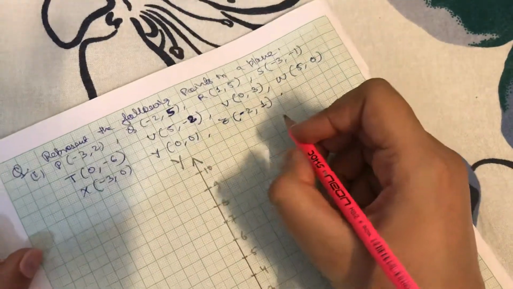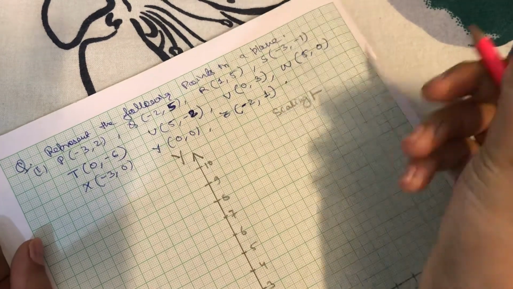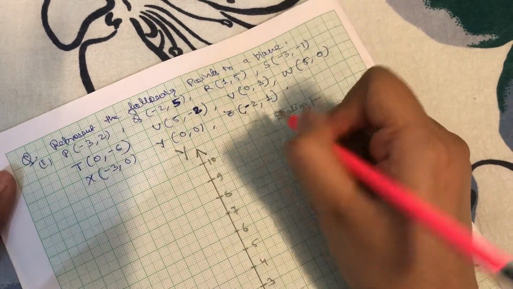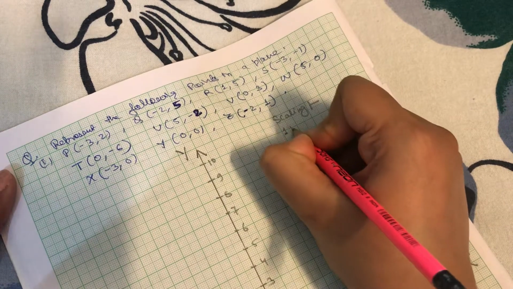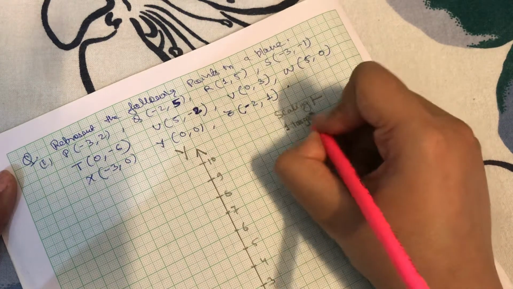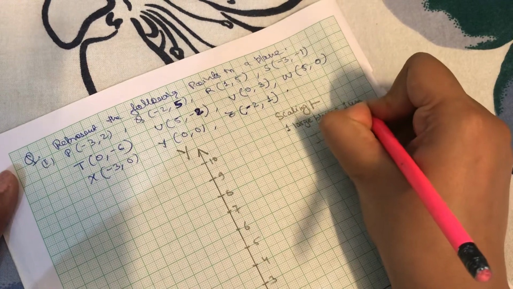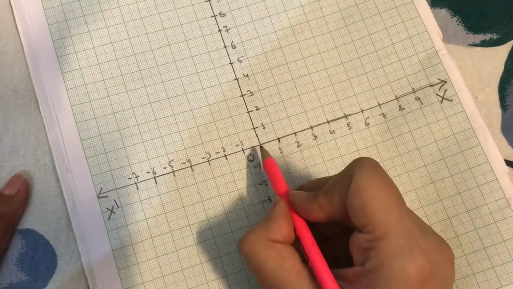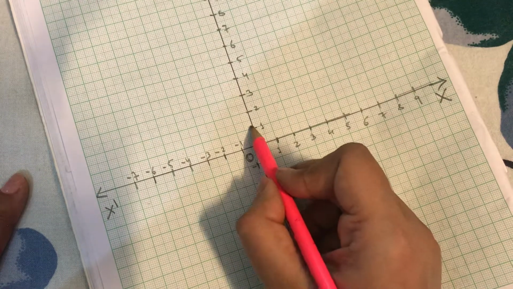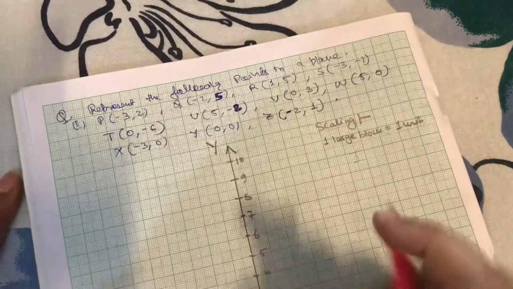Let me do the scaling part also, which is the most important part. Scaling for x and y, both axes, I have done the same thing. So here I'll write 1 large division. We have 1 large block equals to 1 unit. So here what I have considered, 1 large block, this is my entire block, and in case of y also I have done the same thing, that is 1 large block equals to 1 unit. So scaling I have done like this.